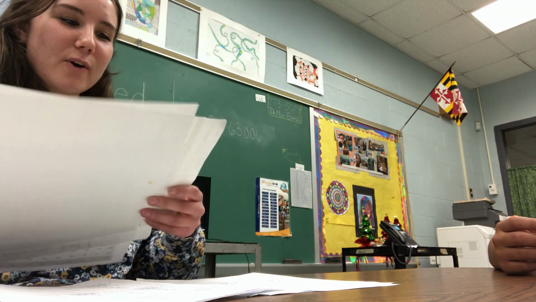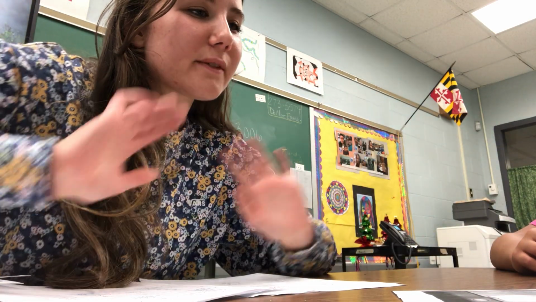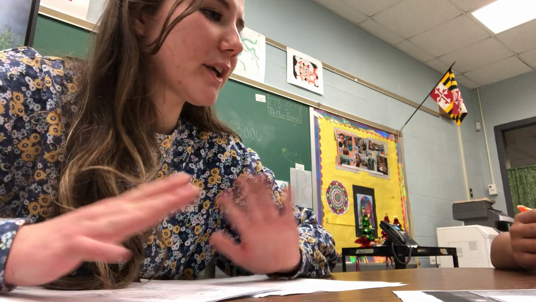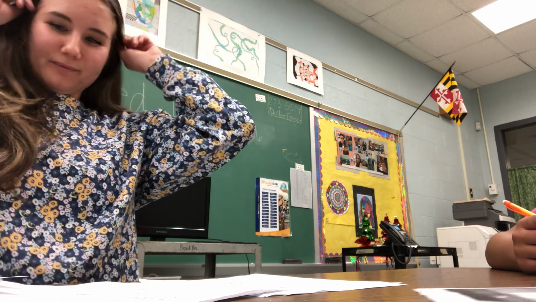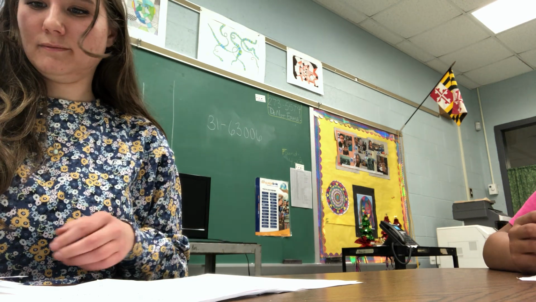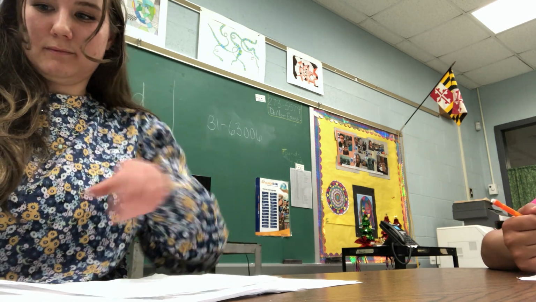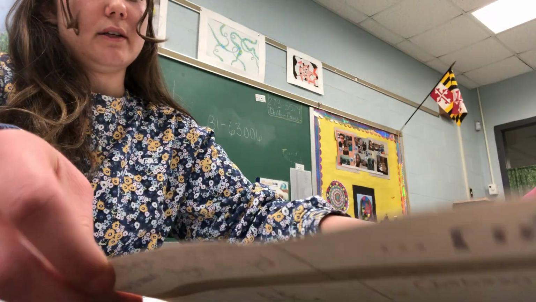All right, so today for your warm-up, it's similar to yesterday, but today the problems for finding the imposter are more like the ones we did yesterday with the 2 digits times the 3 digits. So you just have to find the one that doesn't fit in, that's solved incorrectly. Your multiplication sheet and the anchor chart. You need it.